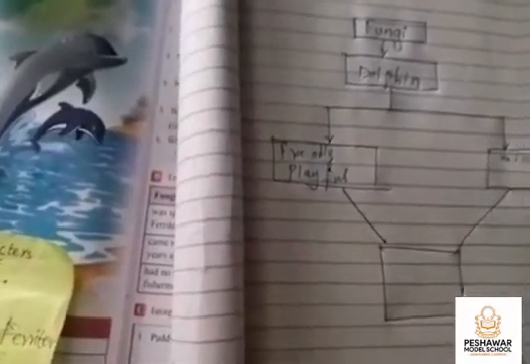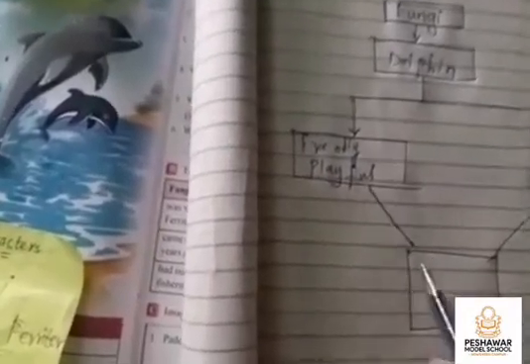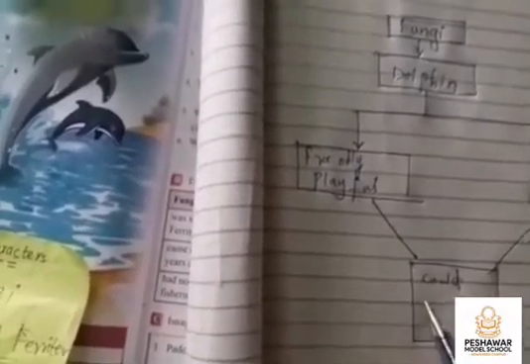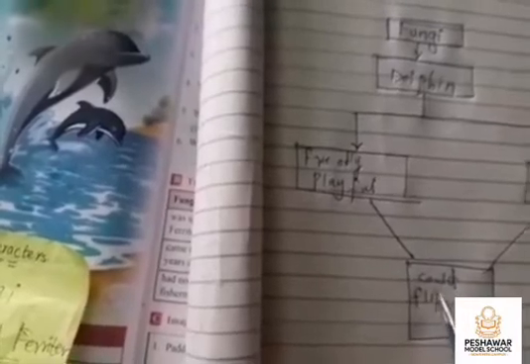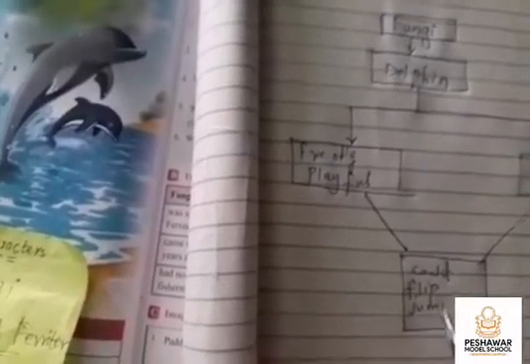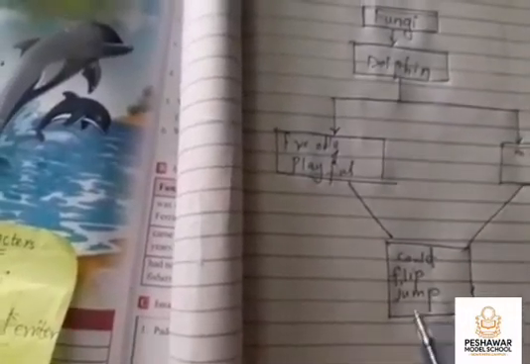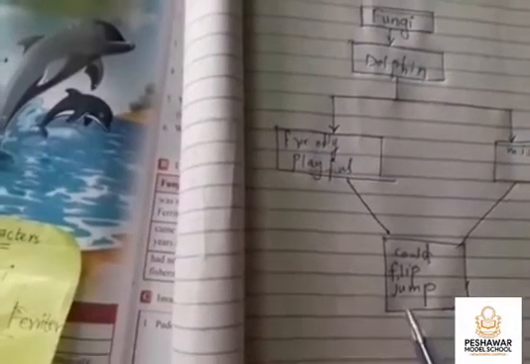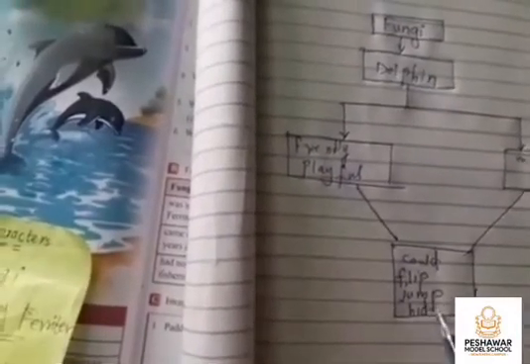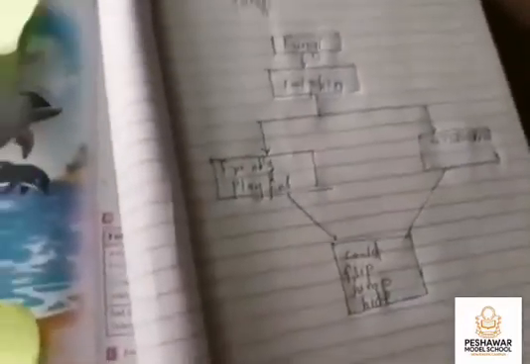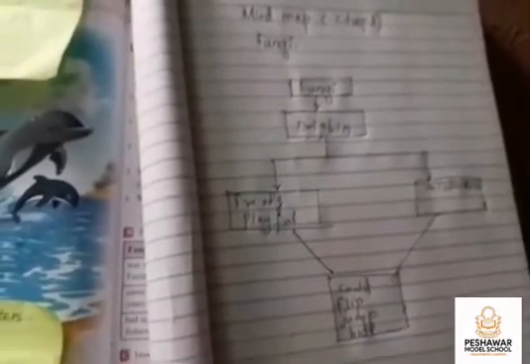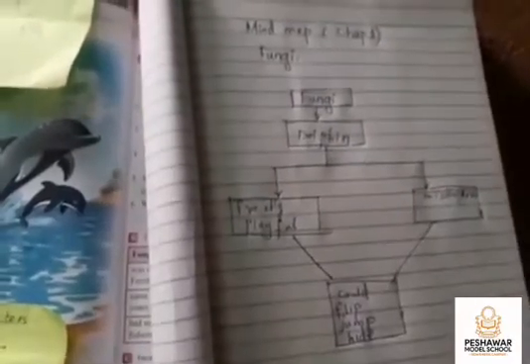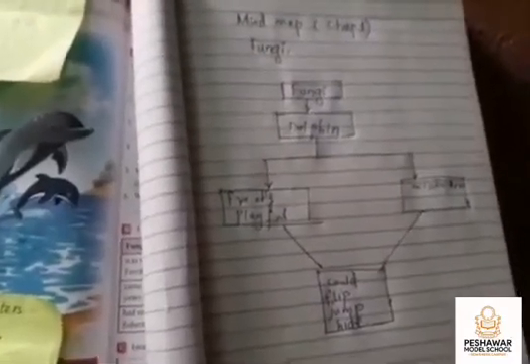That was, he could flip, jump, hide. It is going to be like this. See students, this is the mind map chapter number 1. You have to write like that, and then you have to write Fungi because this is the name of the chapter.